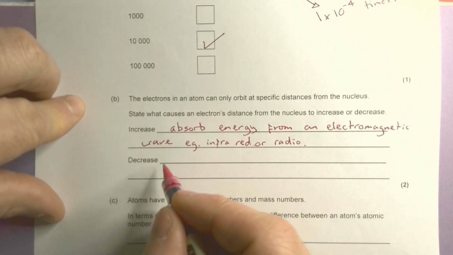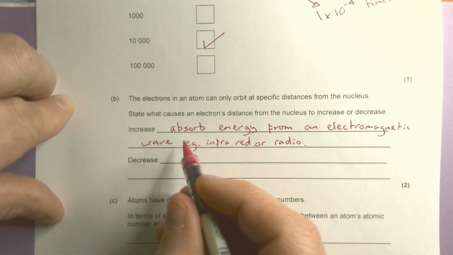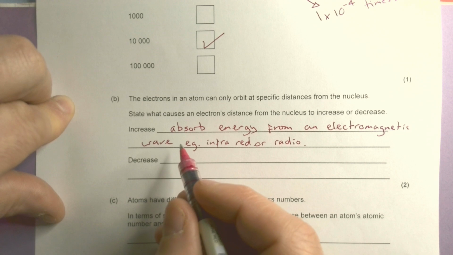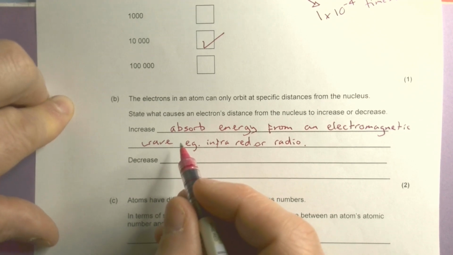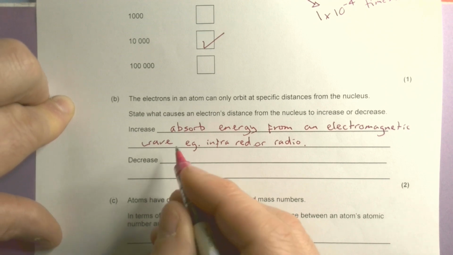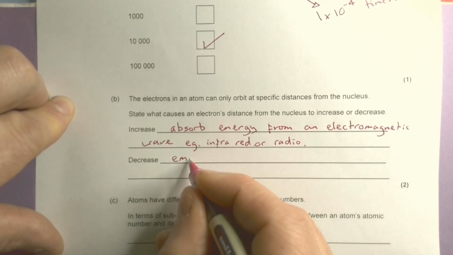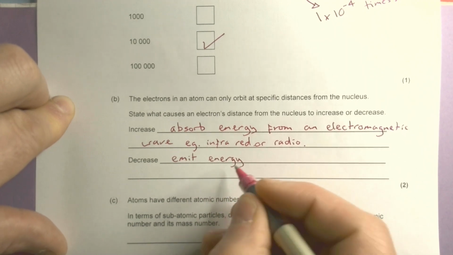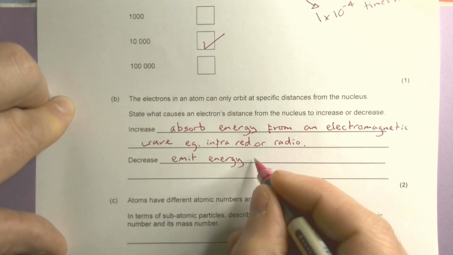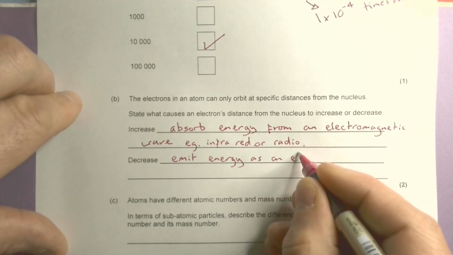And the opposite happens when they decrease. If you increase, you absorb energy, so you gain energy and jump up to a new level. Imagine you're jumping up a step. You do that when you gain energy, and when you lose energy, you drop. So to decrease, they emit or release energy as an electromagnetic wave.